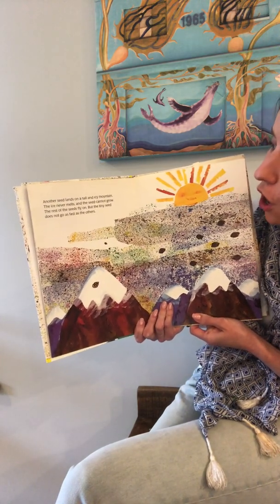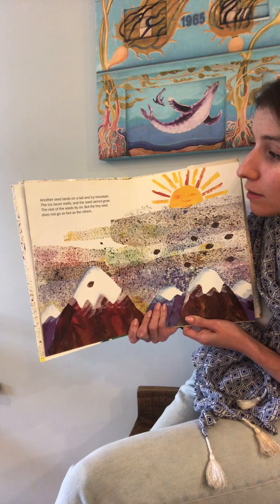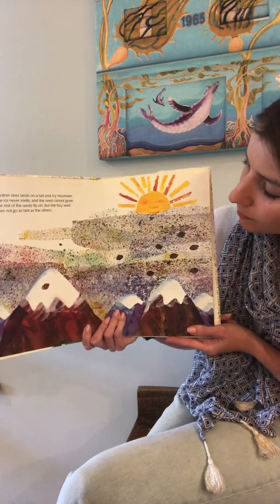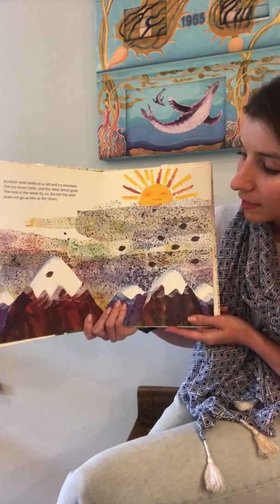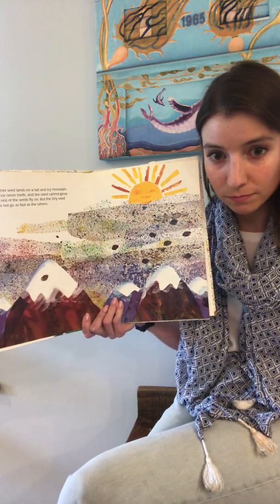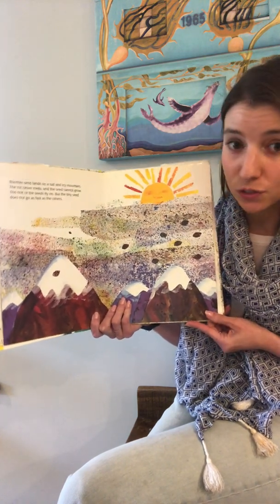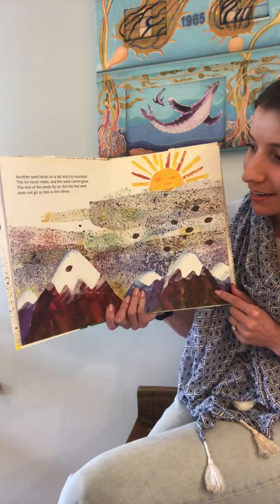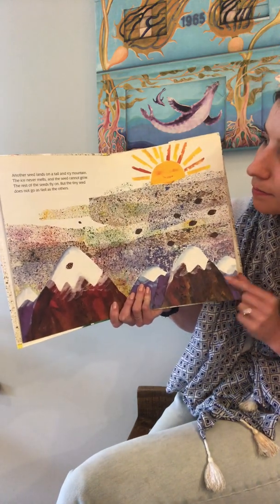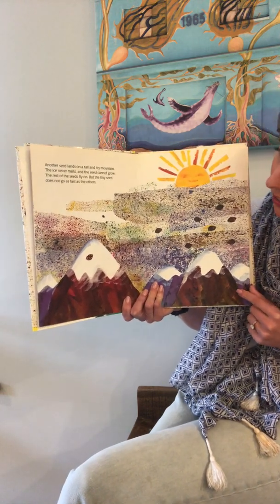Another seed lands on a tall and icy mountain. The ice never melts, and the seed cannot grow. Why do you guys think the seed cannot grow there? It says, in this climate, the ice never melts. What do seeds need to grow? We talked about this yesterday. Remember, seeds need soil and water and sun. If the ice doesn't melt, the seeds can't get into the soil. The rest of the seeds fly on, but the tiny seed does not go as fast as the others.